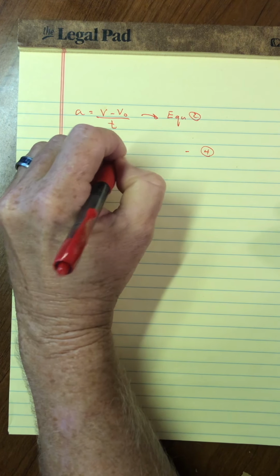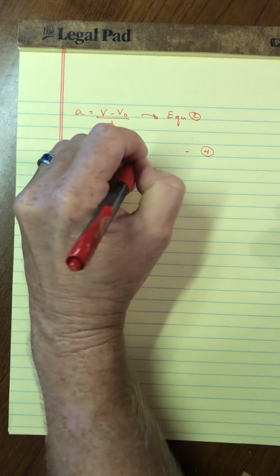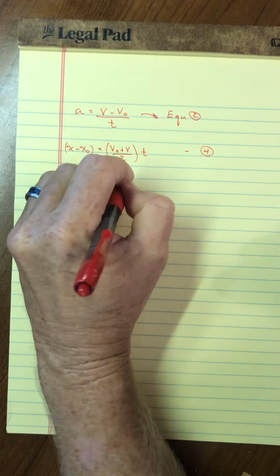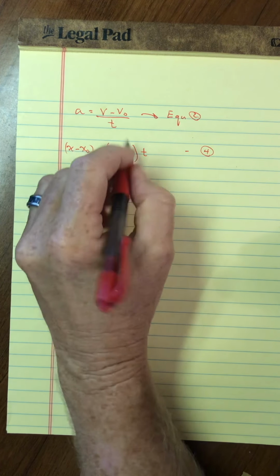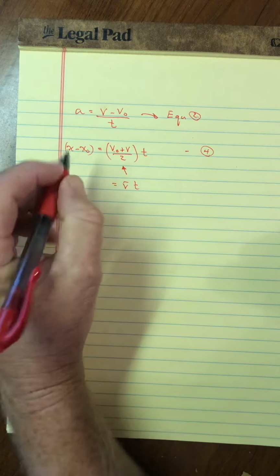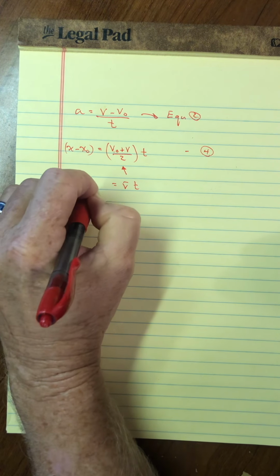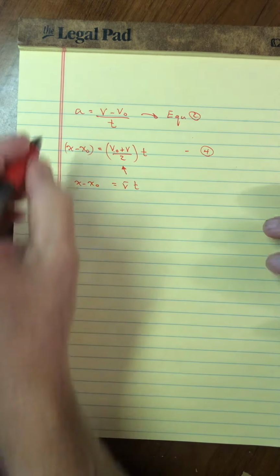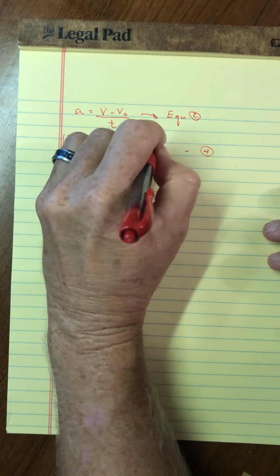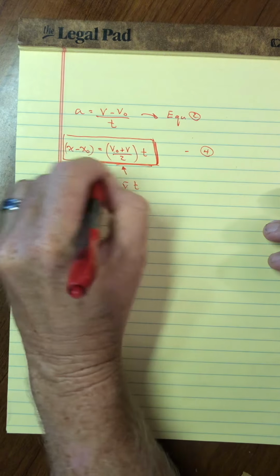You get distance traveled equals the initial velocity plus the final velocity divided by 2 multiplied by time. Which I like to think of this, since you've got a beginning plus an end divided by 2, that's an average. That's average velocity times time. I'll put a box around this, and then I'll say, I don't know if this one's worth memorizing.